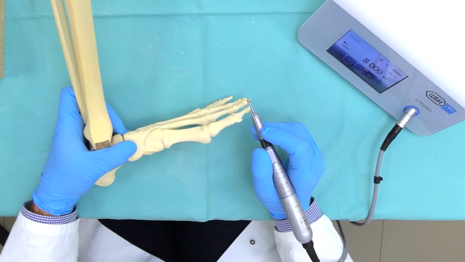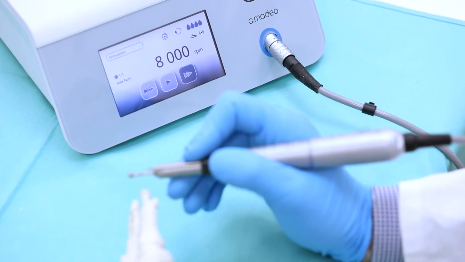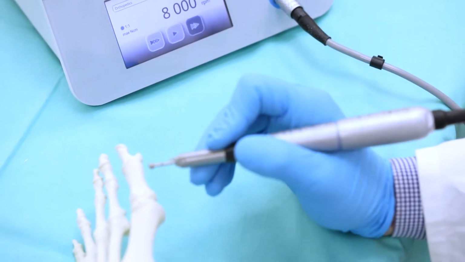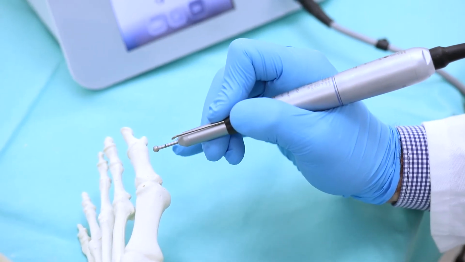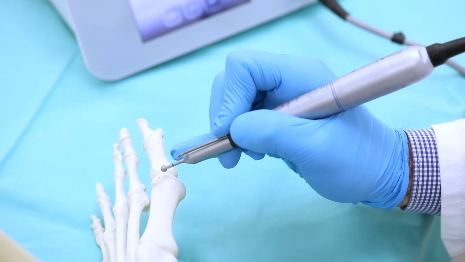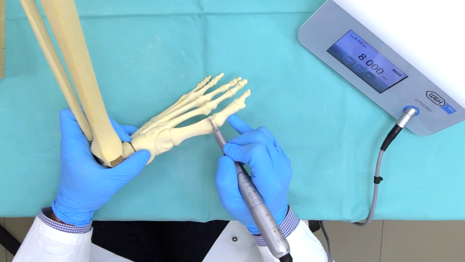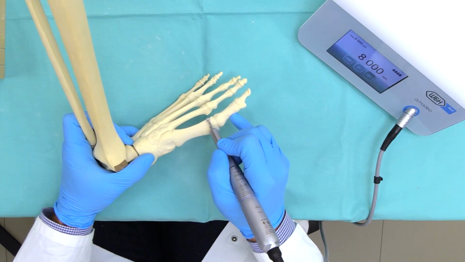When milling the bone, we use 8,000 rounds per minute or up to 40,000 rounds per minute. If you have a mild exostosis, you can use 8,000 rounds per minute.